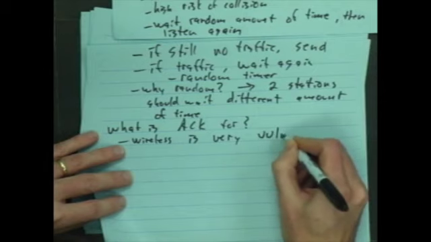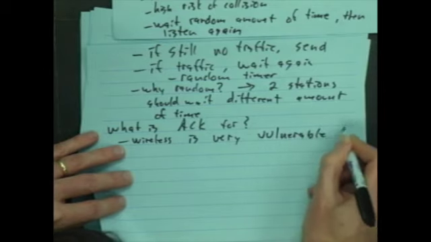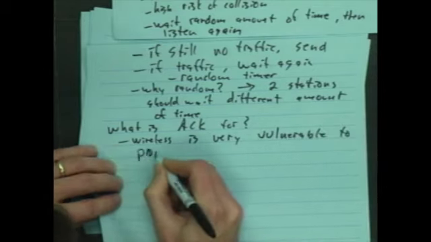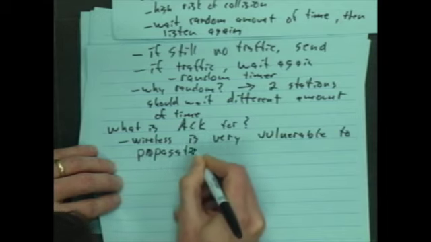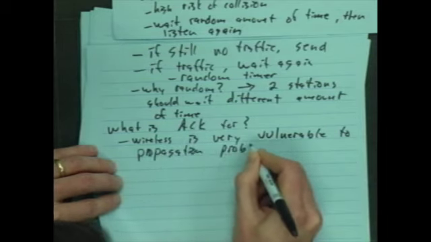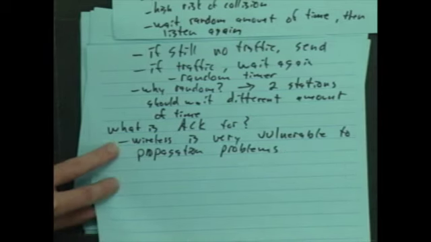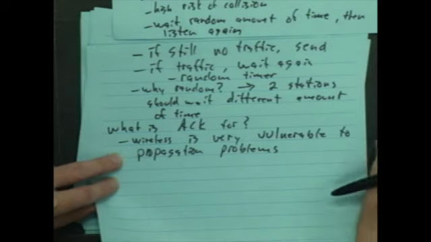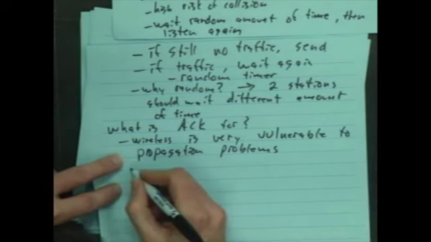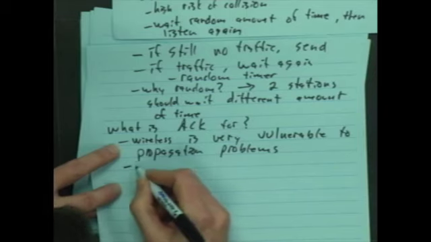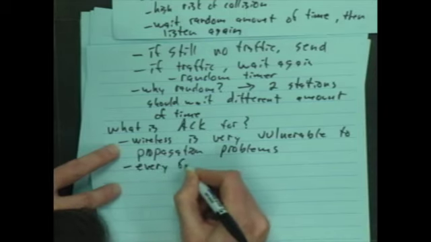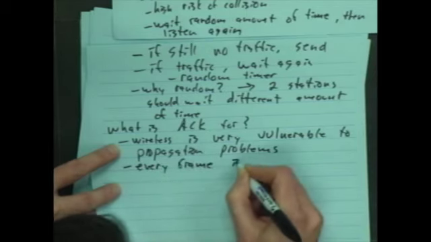We're very vulnerable to propagation problems. We remember that, right? Wireless sucks. So point number one here is we need an ACK because wireless is very vulnerable to the propagation problems. And so what we are going to do is acknowledge every frame.